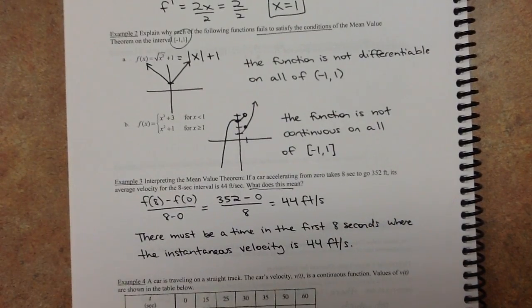So again, all we're doing here is interpreting what the mean value theorem tells us. And what the mean value theorem tells us is that the average velocity is going to be equal to the instantaneous velocity at least 1 point. All right, so we got that.